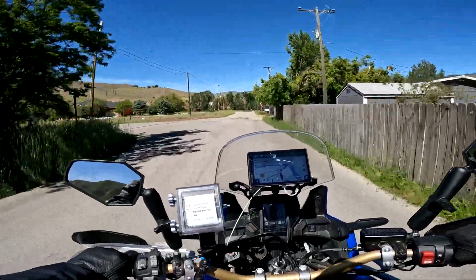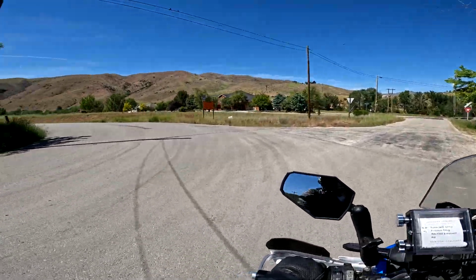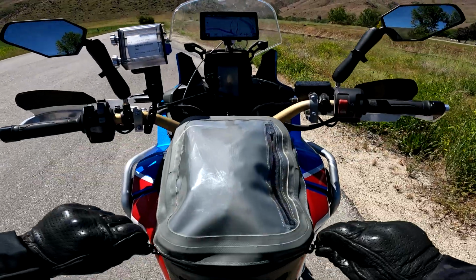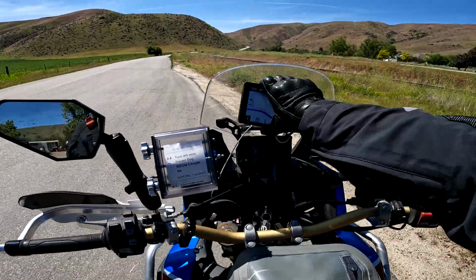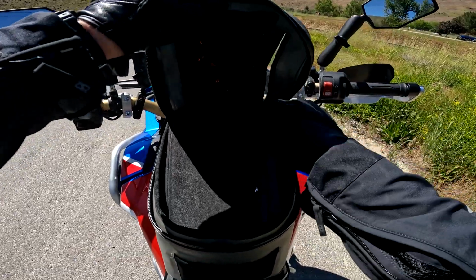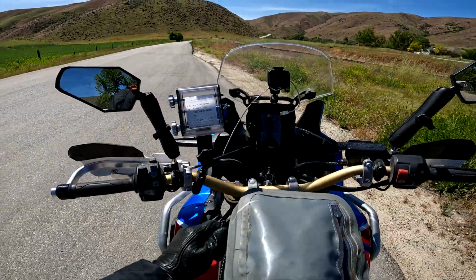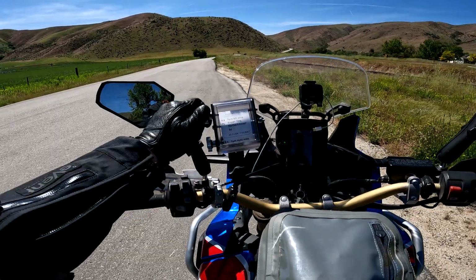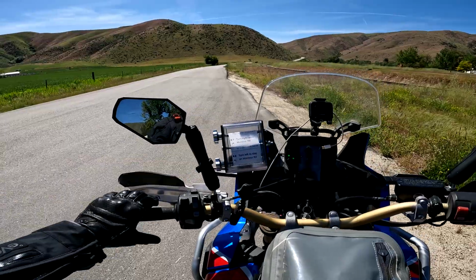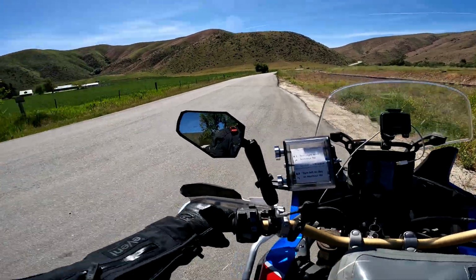Alright, this is our turn. 0.9, right on the dot. We're 2 for 2 right now. I need to put away my GPS though, because we are not supposed to be using it. So we'll just unplug that, put that right there, and then we'll just roll this up now. 8.1 miles, turn right onto Montour Road.